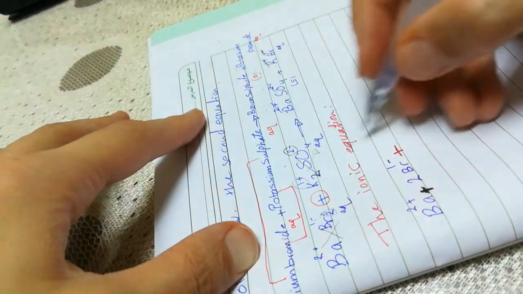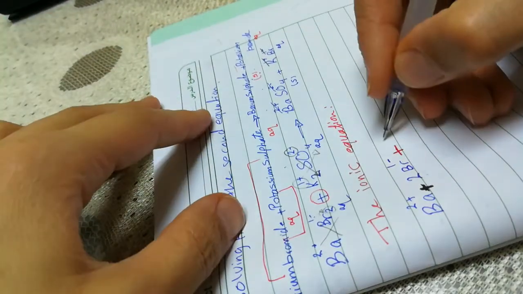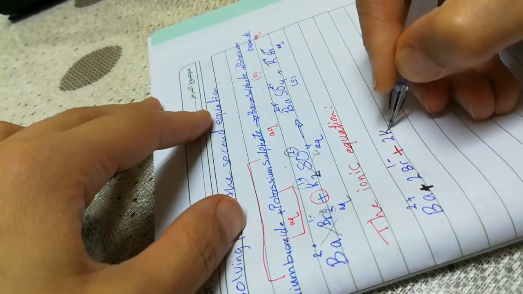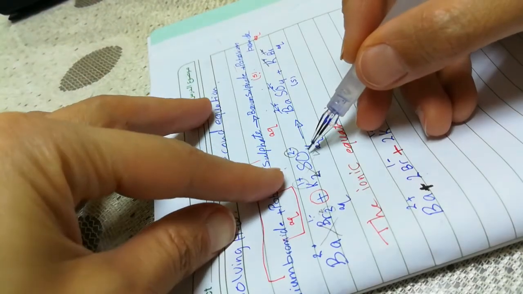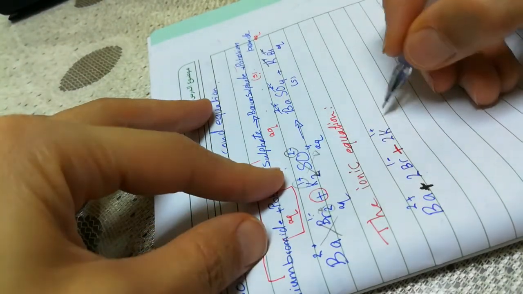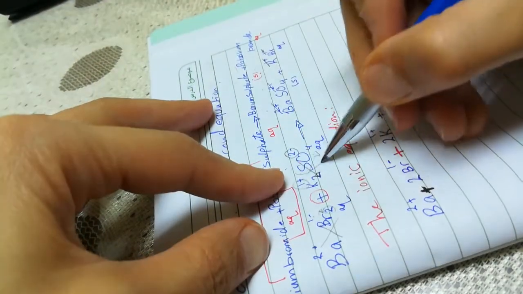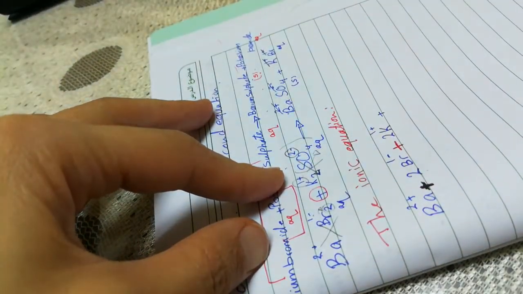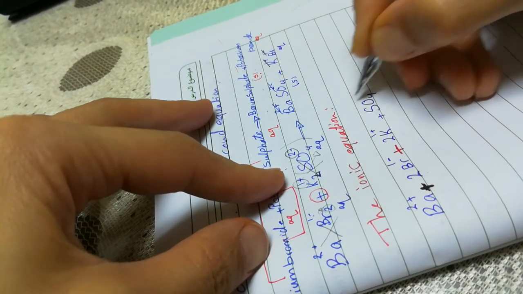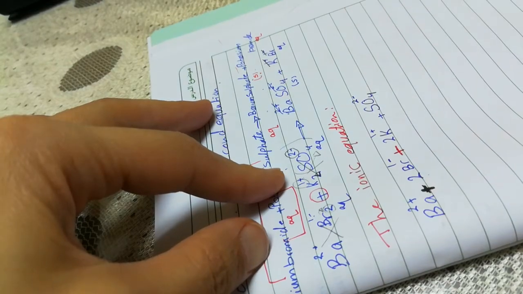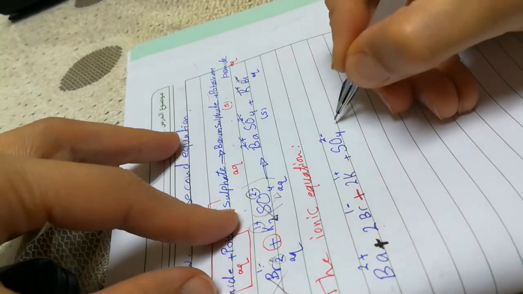Then this is the original addition sign. Then K, how many atoms of K do we have? K2 means 2 atoms of K. So K, +1. SO4. Treat SO4 as one package, so write it as it is: SO4, -2. Okay.